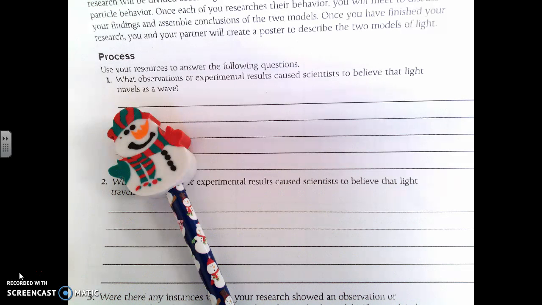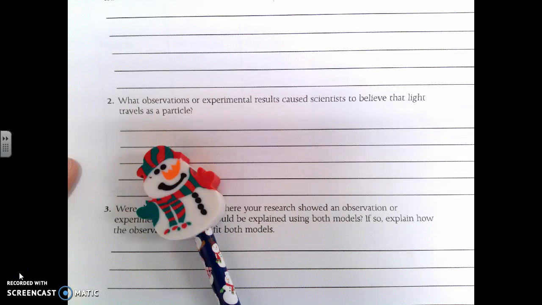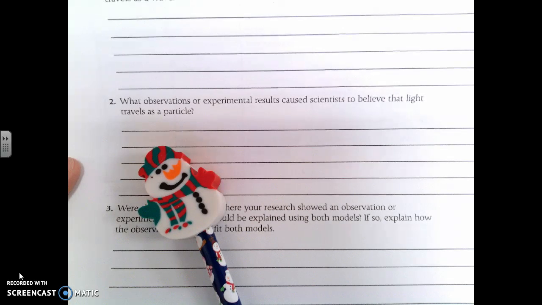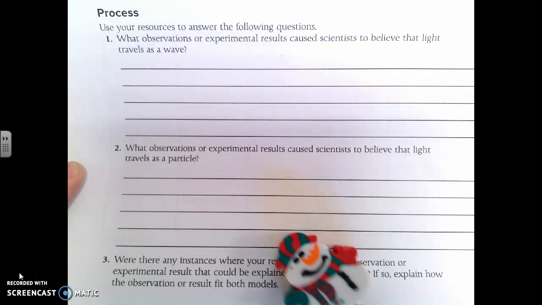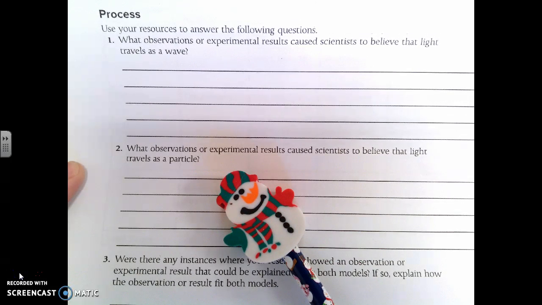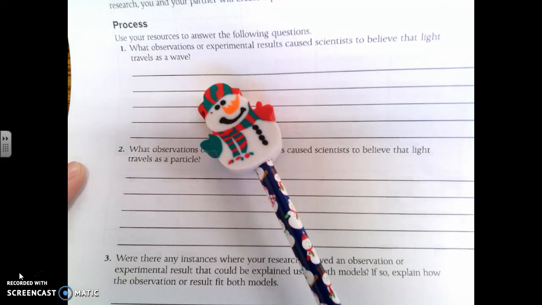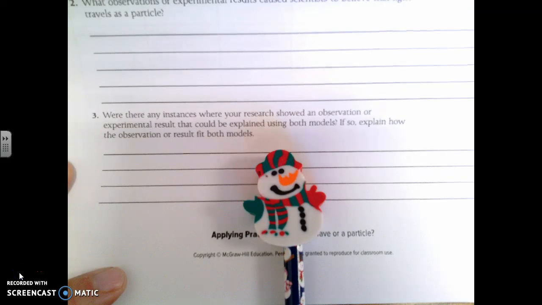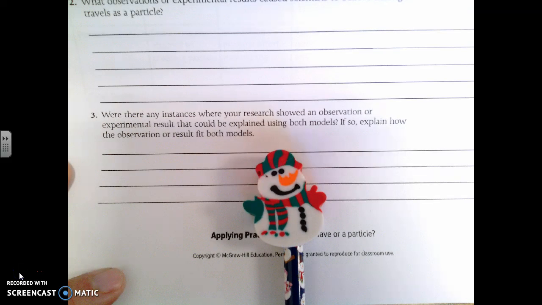Number 1, what observations or experimental results cause scientists to believe that light travels as a wave? What observations or experimental results cause scientists to believe that light travels as a particle? So if you are doing this one, then your partner will be answering this question. Were there any instances where your research showed an observation or experimental result that could be explained using both models? And if so, explain how the observation or result fit both of those models.